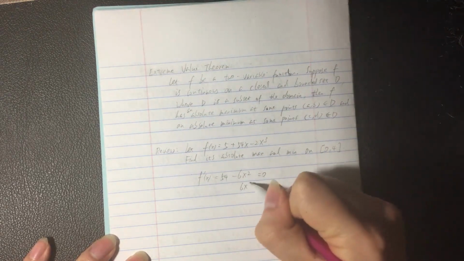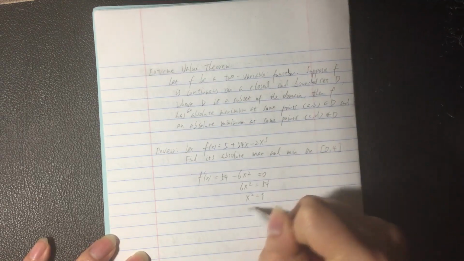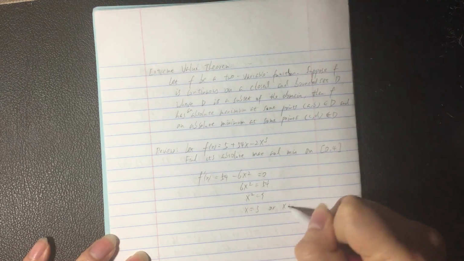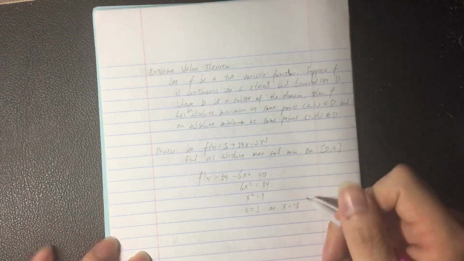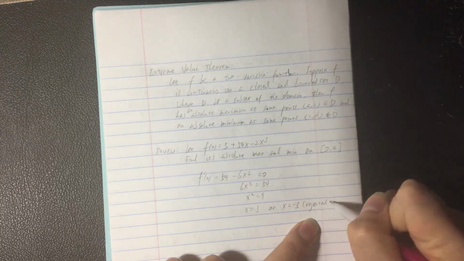I have 6x squared equal to 54, x squared equal to 9. So the critical points are x equal to positive 3 and x equal to negative 3. Negative 3 is not on the interval from 0 to 4, so this value is rejected. We only consider critical points on the interval.